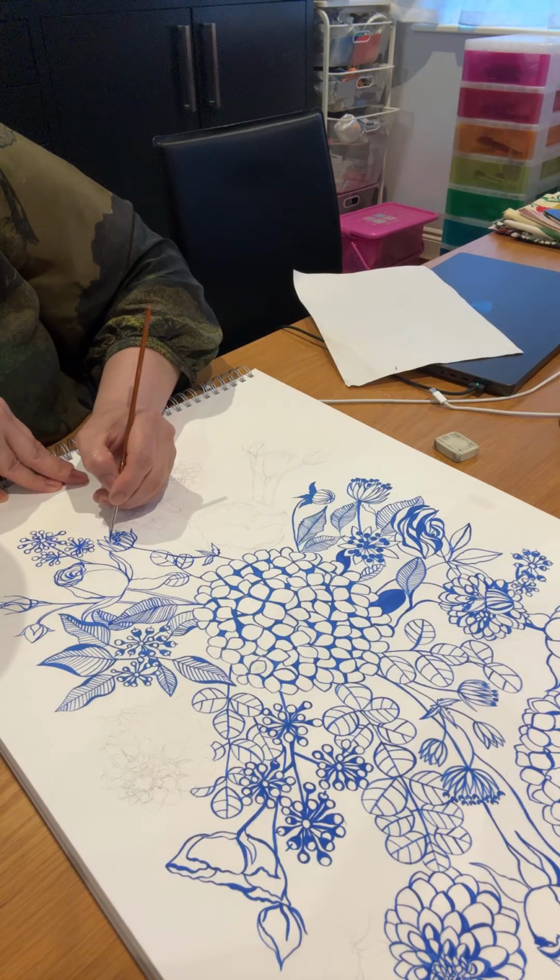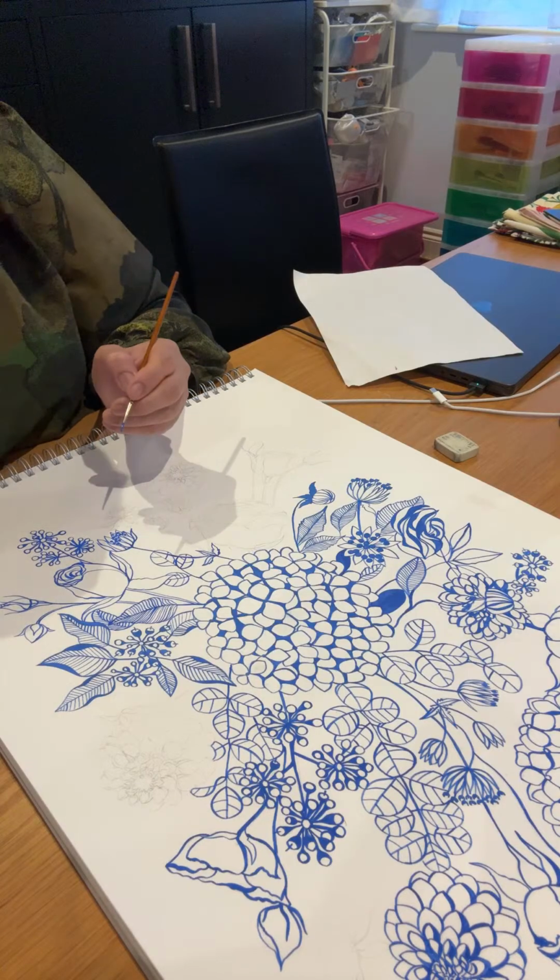And just make sure you add the detail. Sometimes it's the tiny details that matter more.